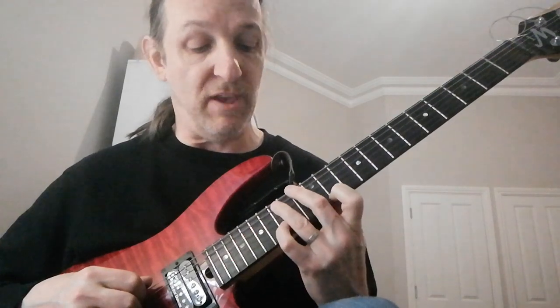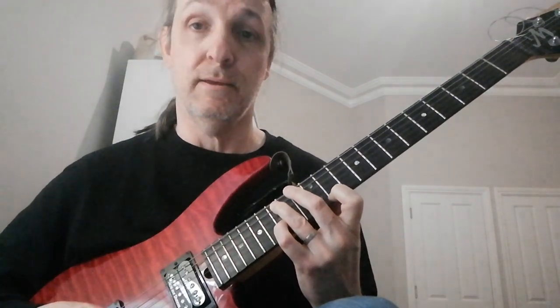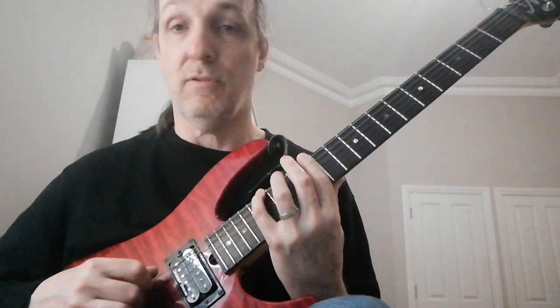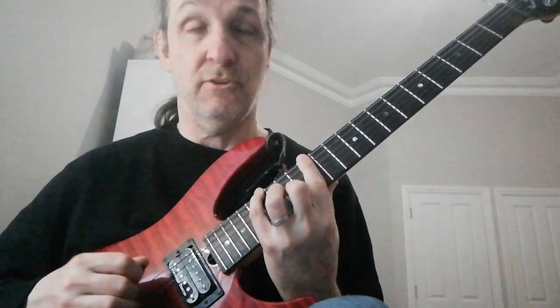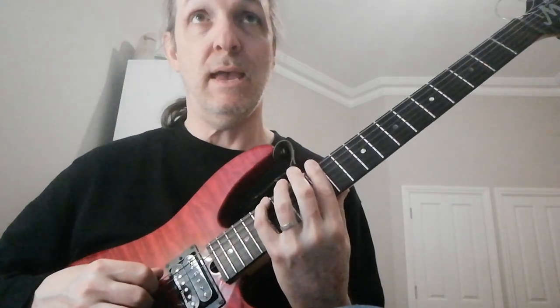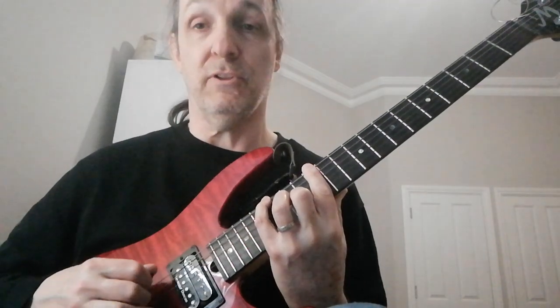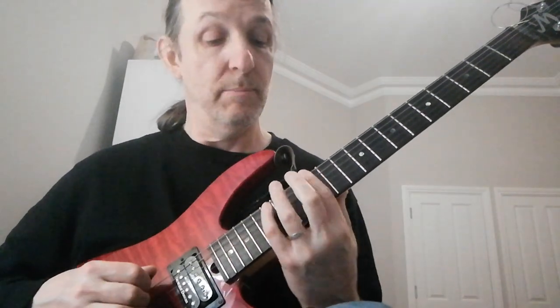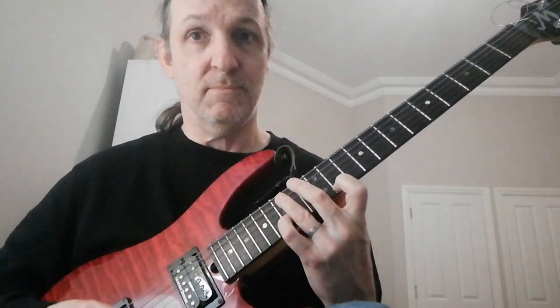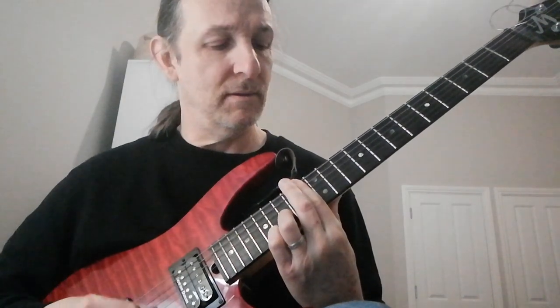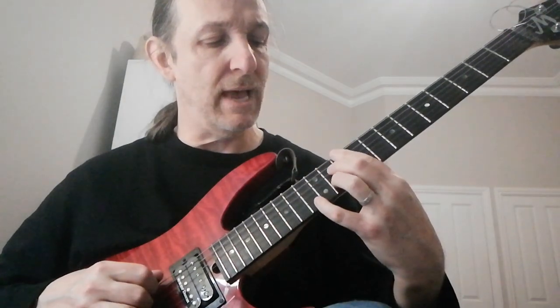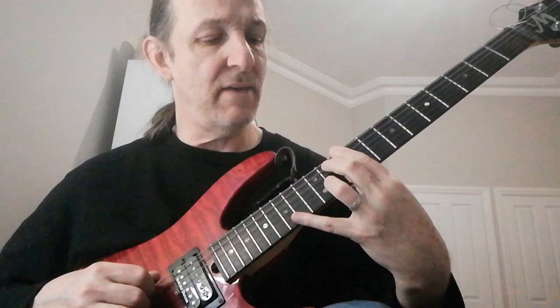For instance, here's F, C, D, and E flat, and resolves to an A, G sharp, A, B, and E, and maybe an F sharp on top, or C sharp and E on top of the G sharp and A. But at any rate, they are the same. We can hear that sort of B flat 7 sound.